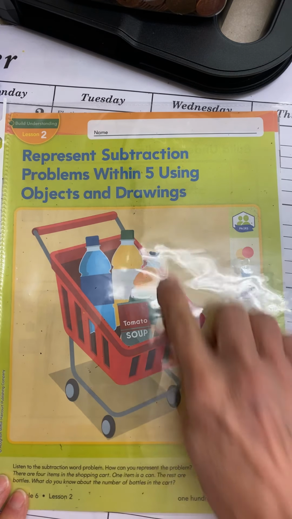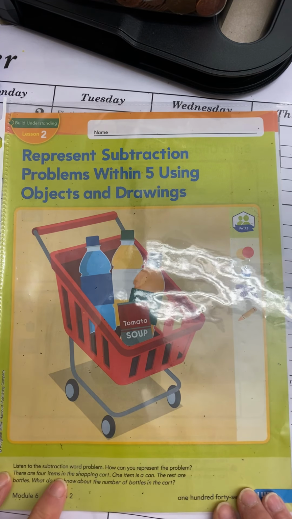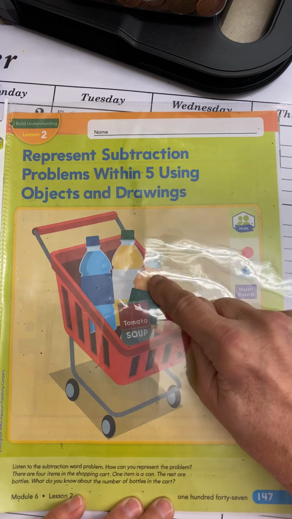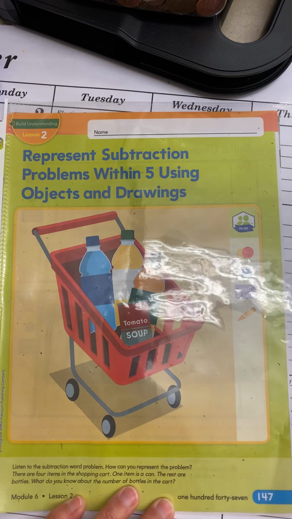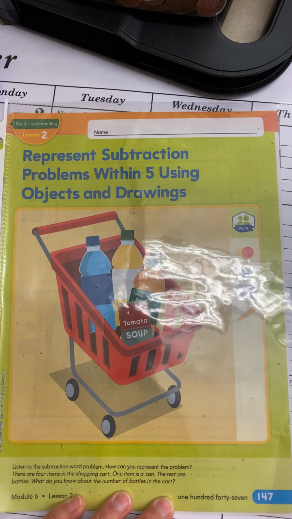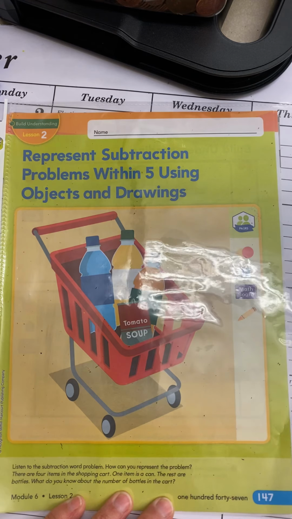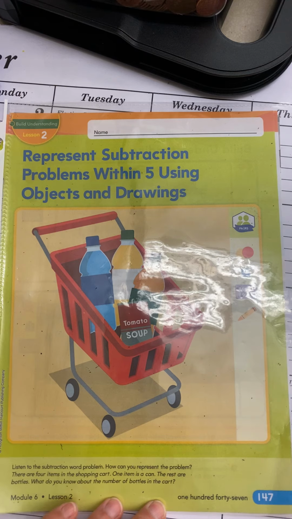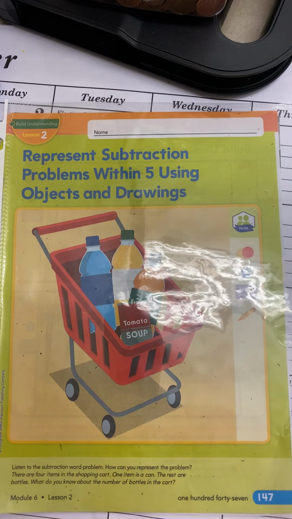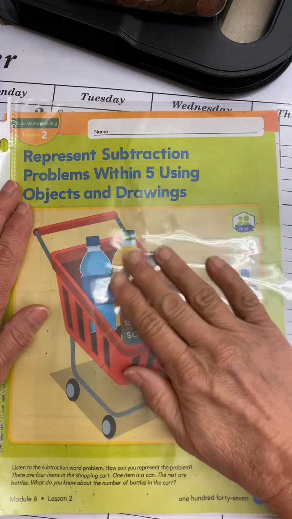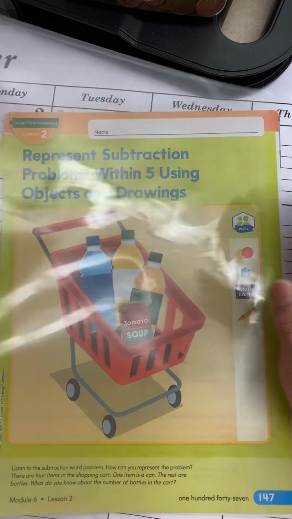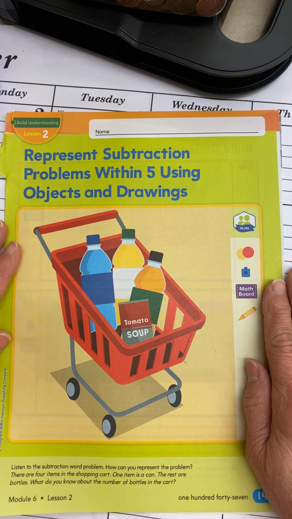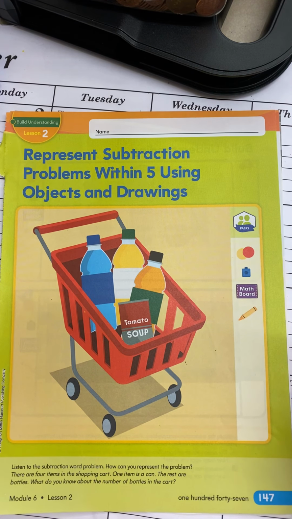So let's take a look in the buggy here. It says there are 4 items in the shopping cart. Let's count those. 1, 2, 3, and 4. 1 item is a can. The rest are bottles. What do you know about the number of bottles in the cart? So think about what you know about the bottles in the cart. Let's just take this away for now, so there's no glare. There are 3 bottles. Good.